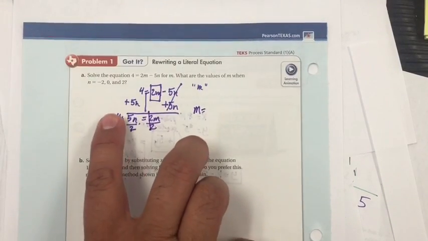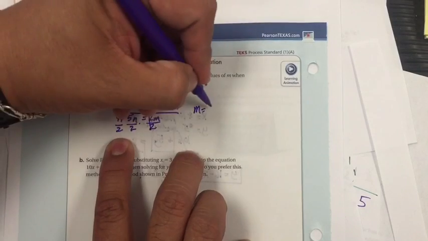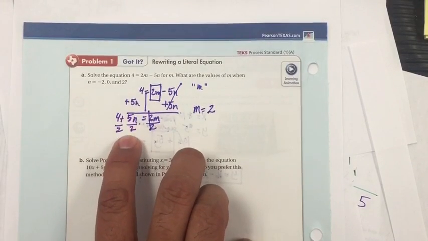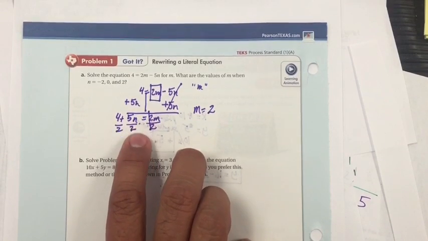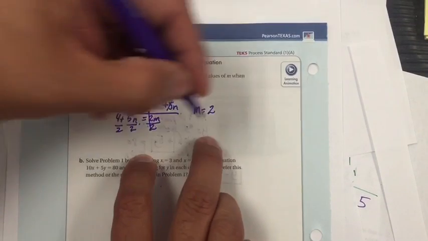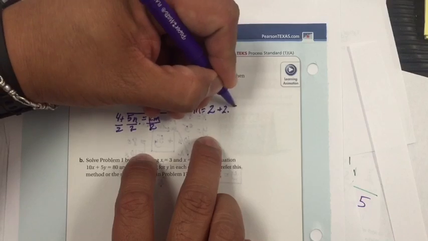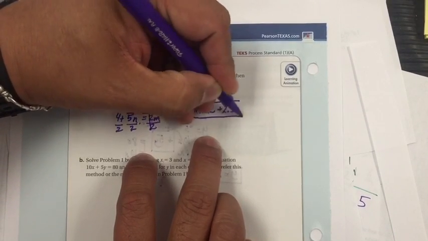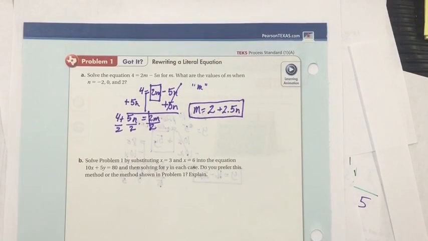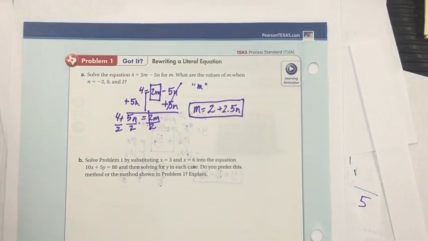M is equal to, what's 4 divided by 2? 2. What's 5 divided by 2? 2.5, and that's okay to convert it to a decimal if you want. You could leave it as a fraction because it's already reduced, but I'll use yours of 2.5. So 2 plus 2.5n. And that's our new equation. We have solved for m. We took what was given to us, rearranged it, and isolated m.